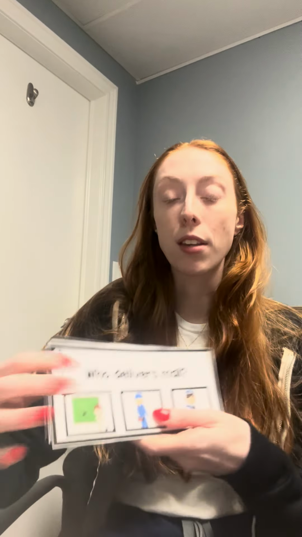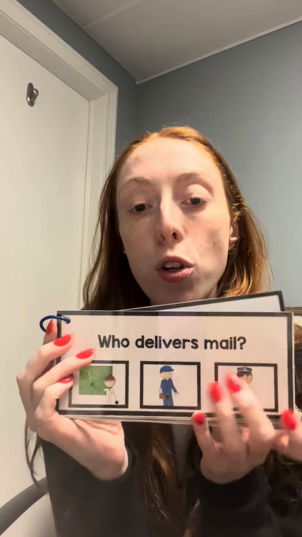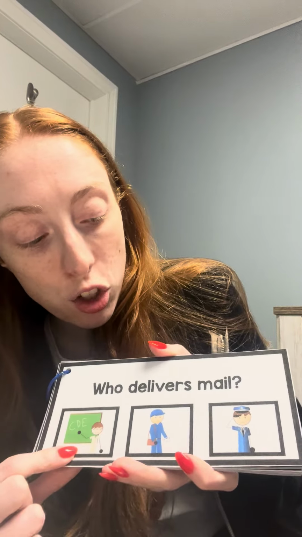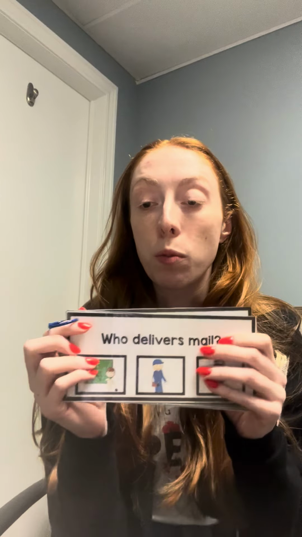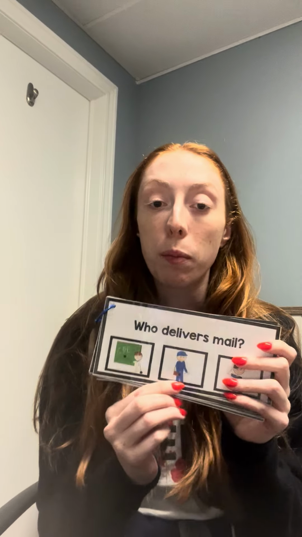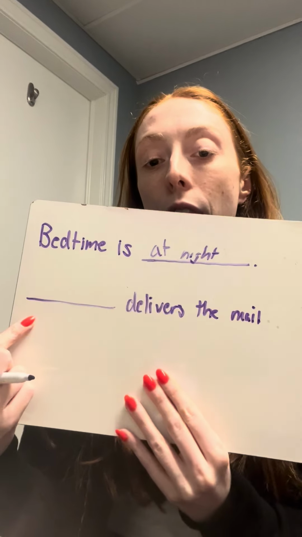This can also be done with who questions, such as who delivers the mail. So we would look at the answer choices here. So I might give them verbal support saying a teacher, a mailman, or a policeman. And then based on those choices, the student might say mailman. So then our sentence structure would be the mailman delivers the mail. So we could also do the sentence this way. Who delivers the mail? The mailman delivers the mail, and we would write the mailman in there.